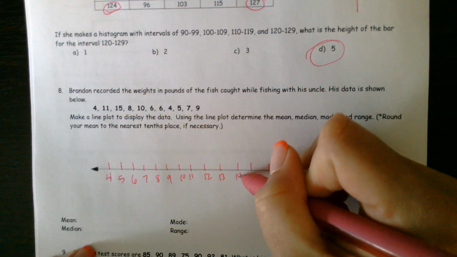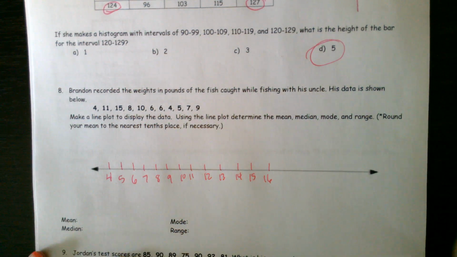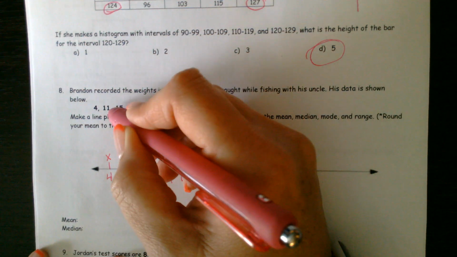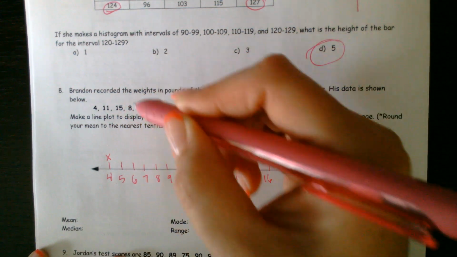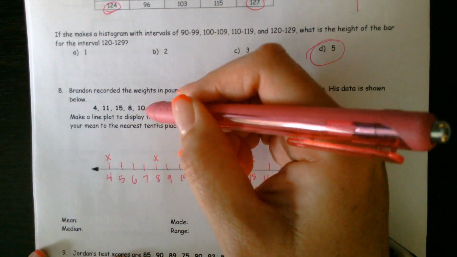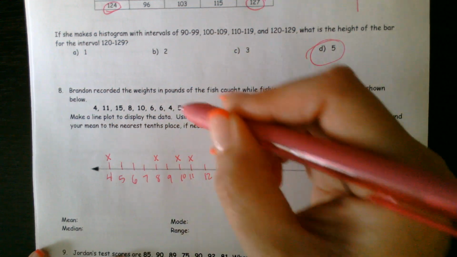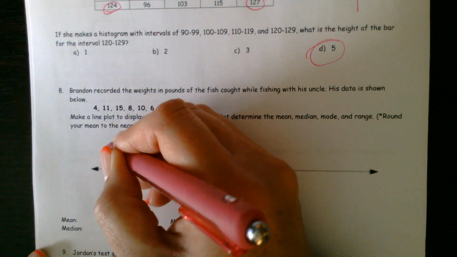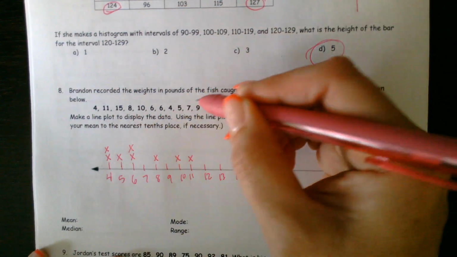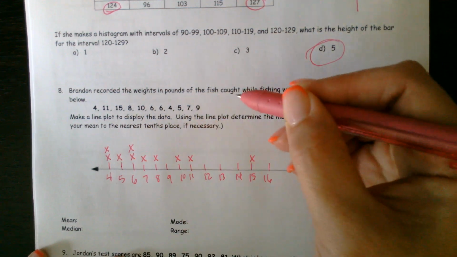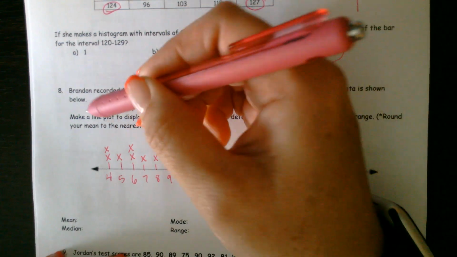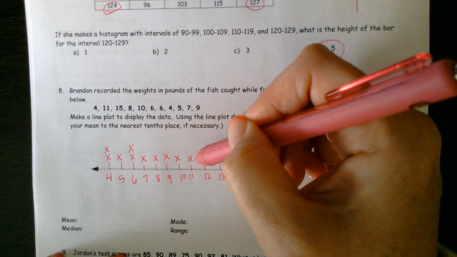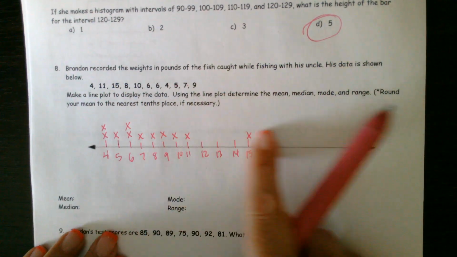Making a line plot, remember. Okay, so I need to have a 4 right here, and then I'm going to go to 11, and then I'm going to go to 15, 8. Remember your x's, keep them equal size. I'm going to go to 10, 2 6s, another 4, a 5, a 7, and a 9. 1, 2, 3, 4, 5, 6, 7, 8, 9, 10, 11. Make sure you have 11 pieces of data and 11 x's.